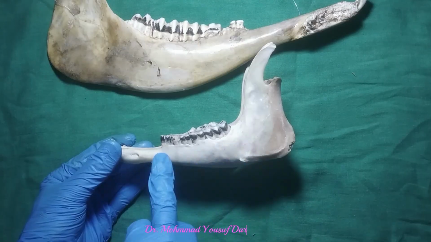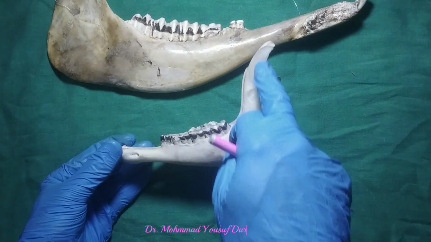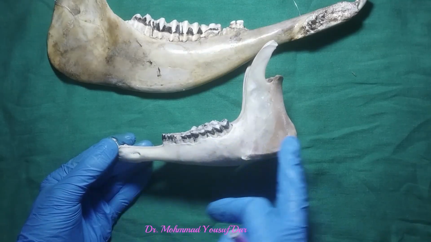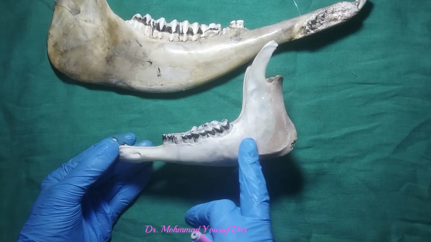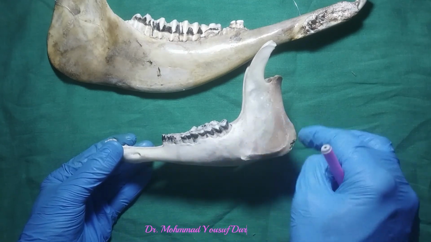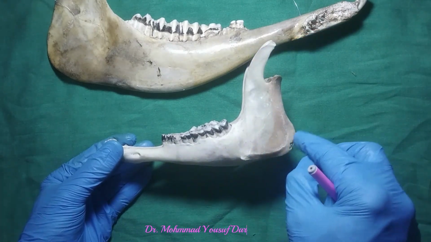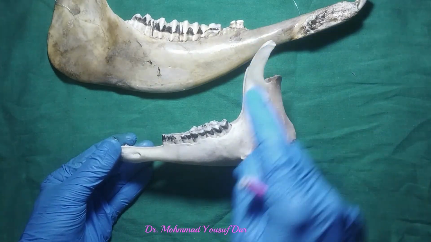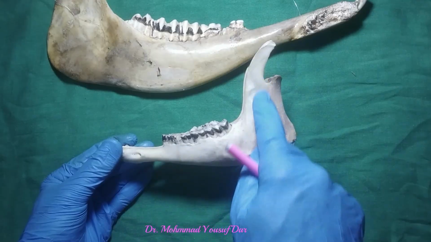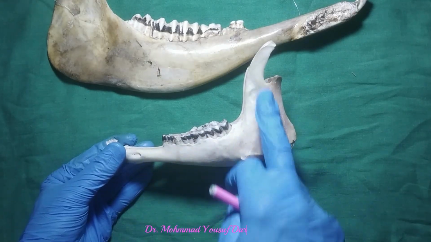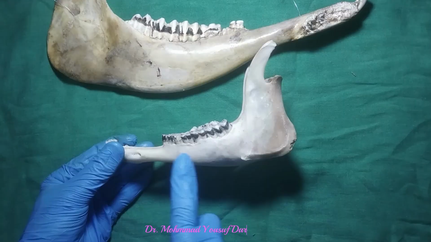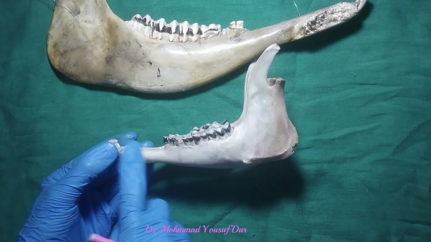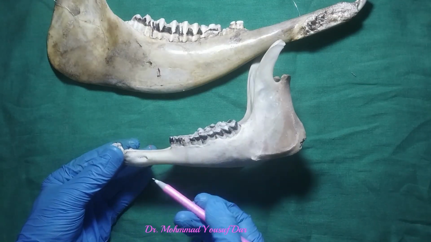ठीक है, and here each ramus it has two parts. This is the horizontal part and this is the vertical part. The horizontal part it is located between the body and the angle of the jaw. This is the horizontal, and the part that is located above the angle of the jaw, this is called as the vertical part. ठीक है, so now each ramus it has two surfaces. That is the lateral surface. This lateral surface it is wide at the angle and towards the extremities ये क्या होता है, it is narrow.